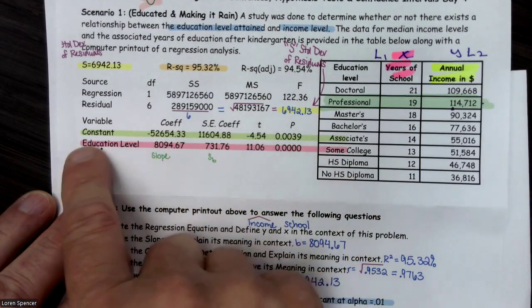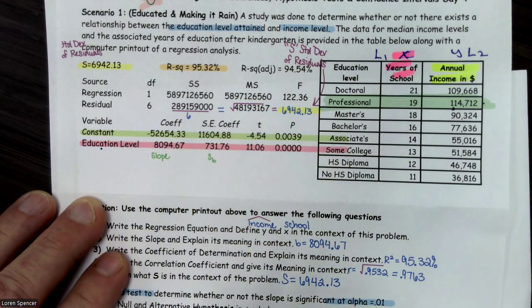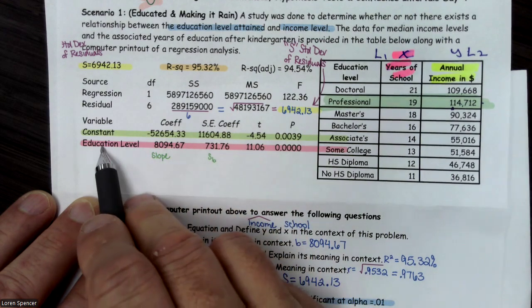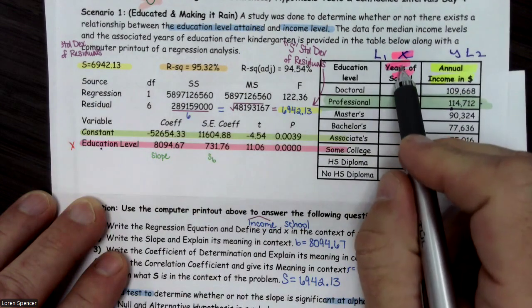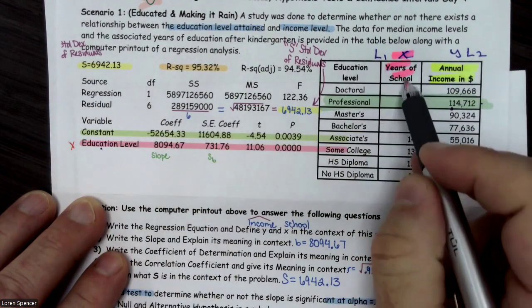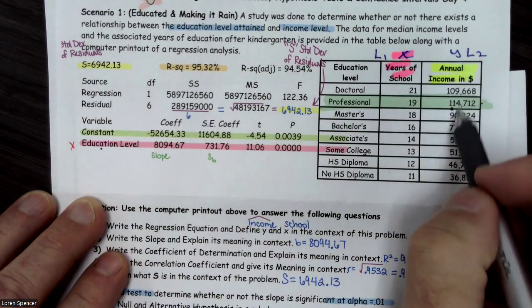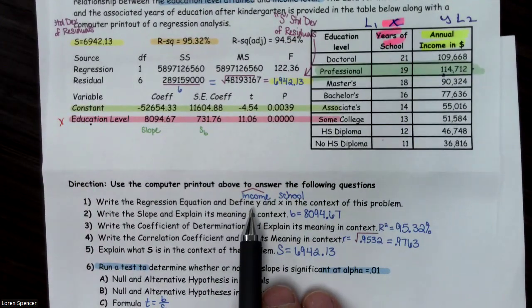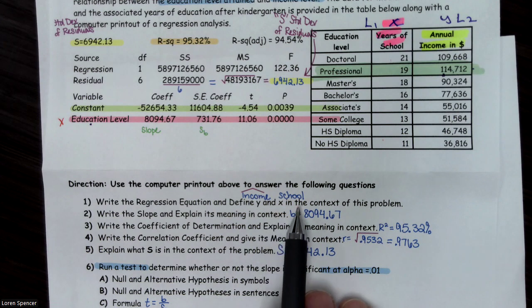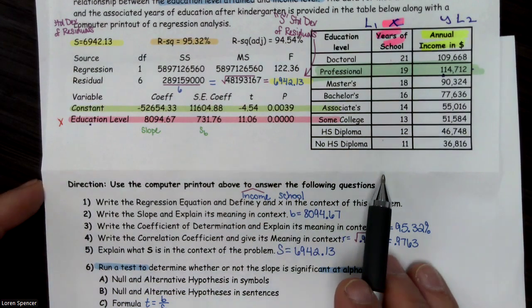Now, we find the word constant. We know that that's our y-intercept row, and we know this is our slope row, which makes this our x. Since that's our x, we know years of experience is our x, and we'll go into L1, and y will go into L2. It says write the regression equation and define y and x in context of this problem.